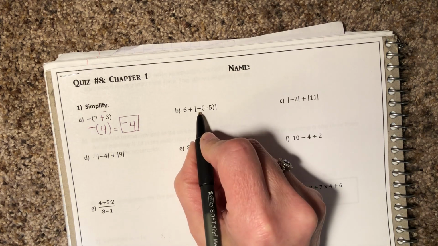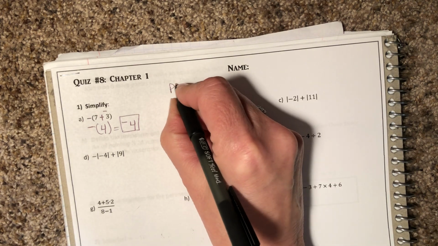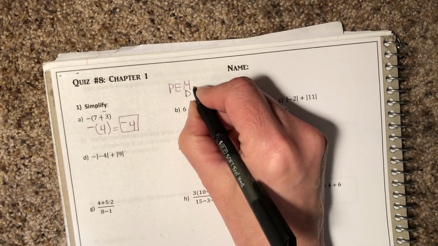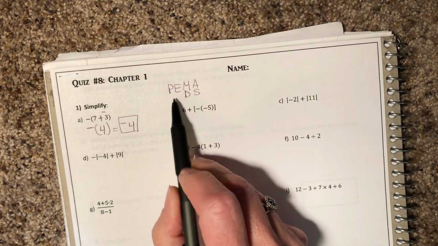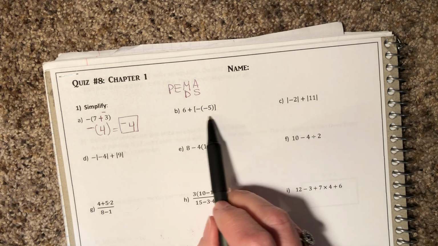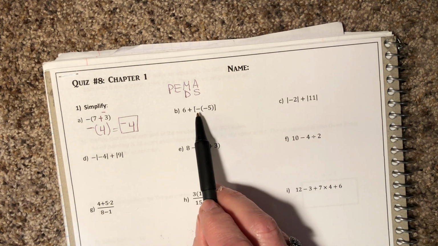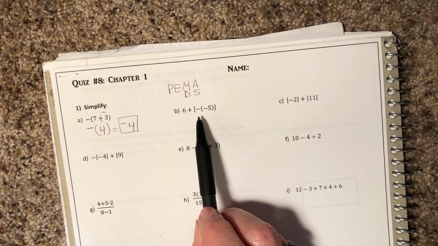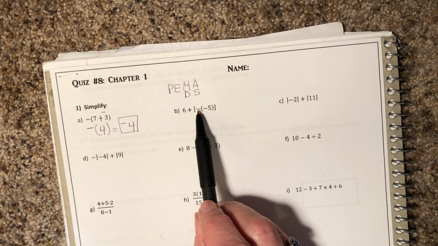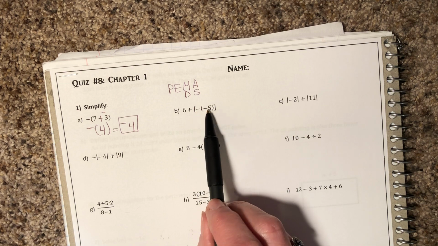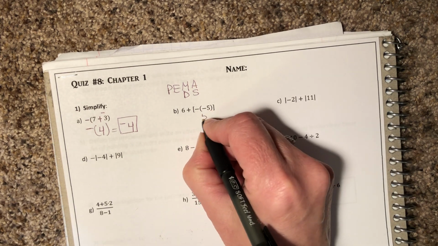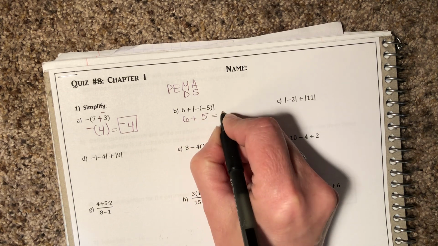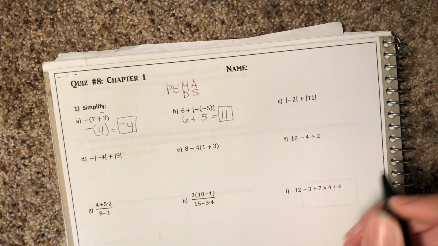B, so PEMDAS says the P in PEMDAS, and I'm going to write this. The P stands for grouping symbol. So the bracket would be considered a grouping symbol. Whenever you have two negatives side by side like this, it's going to make a positive. Or you can think of the negative as meaning the opposite of negative 5. So that whole bracket goes to 5. So 6 plus 5 is 11.